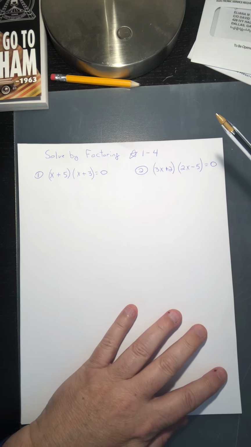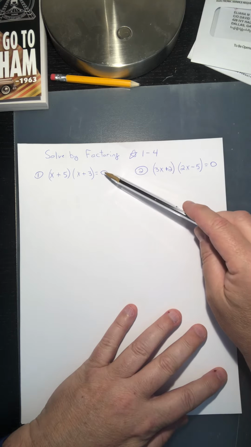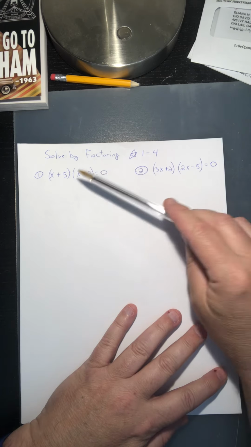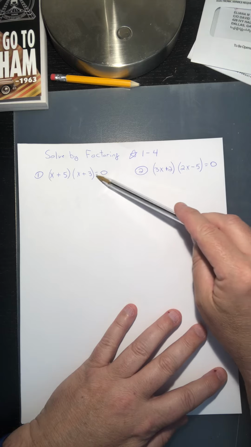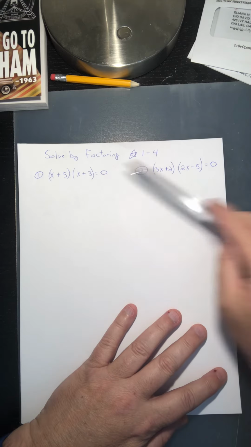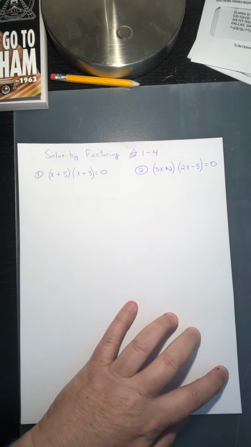So before, when we were just factoring them, we never had an equal sign, and we for sure didn't have a number over here either. To solve by factoring, we have to have it equal to 0. Well, these two are already set up equal to 0, so we're good there.